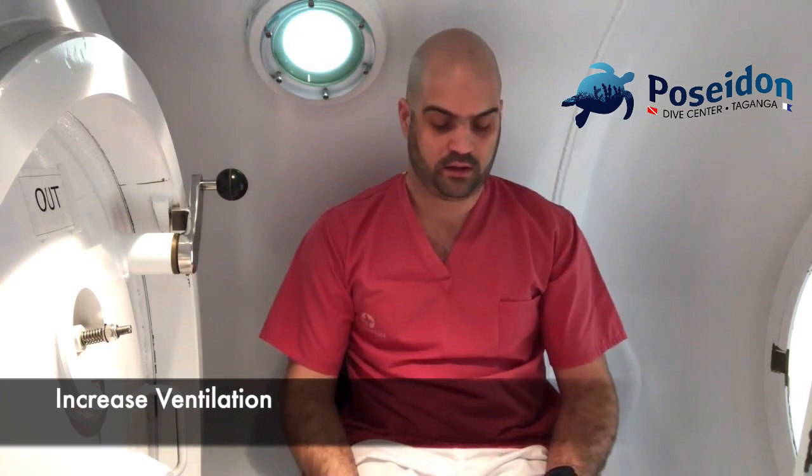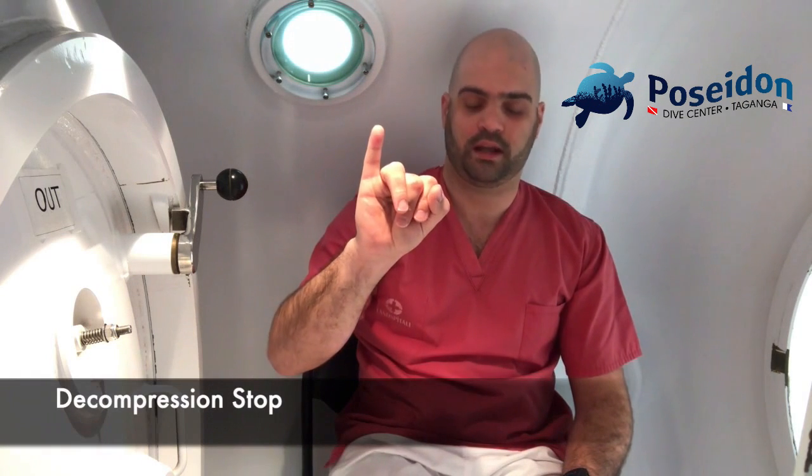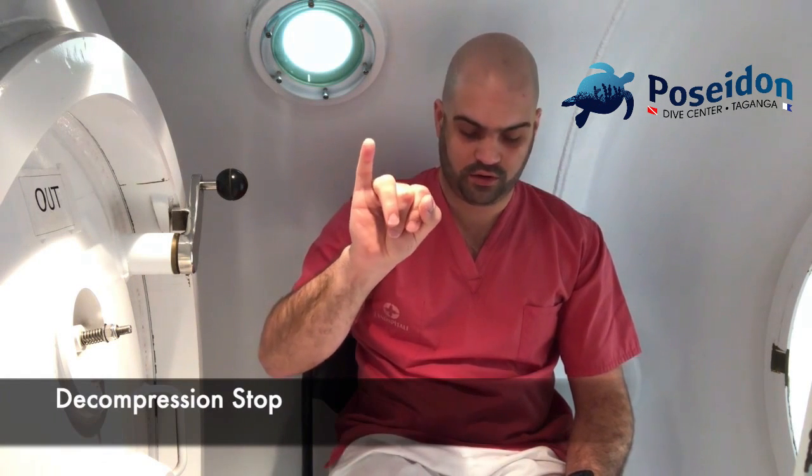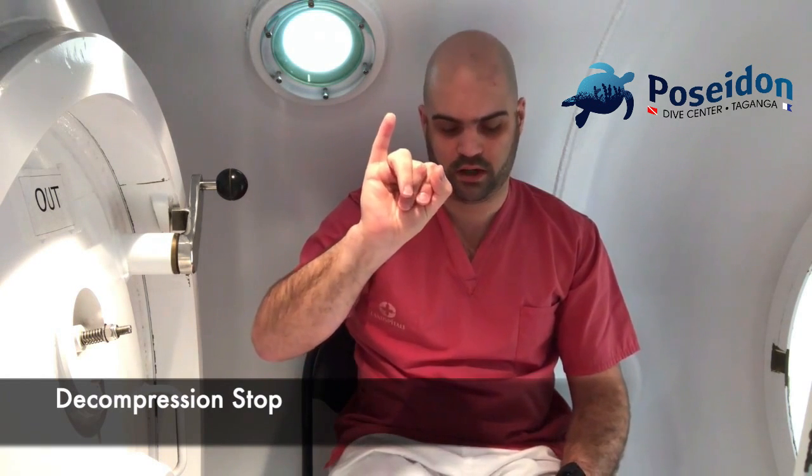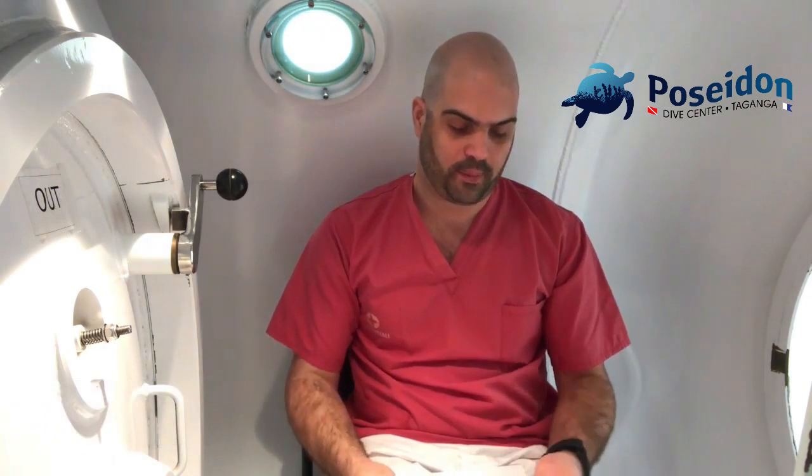If the temperature in the chamber is hot or you need to change the air or increase the ventilation rate, then we have a signal like this, okay? You just do circle movements like this, and that will mean that you need to increase the ventilation. If you want to refer to any decompression stop, we talk like this, and we are also using this signal to ask how much time is left in the decompression, okay? This is something specific for the operation in this service.